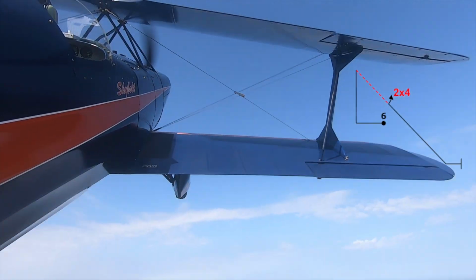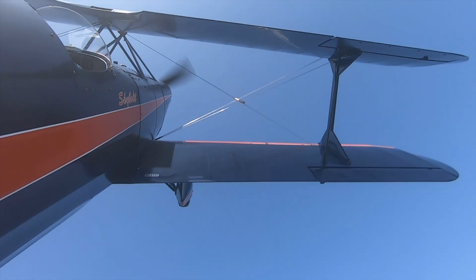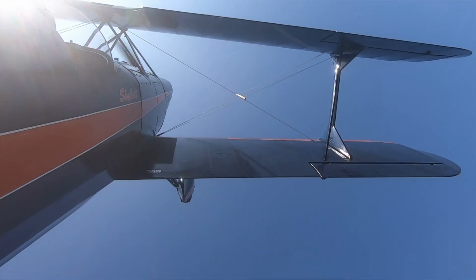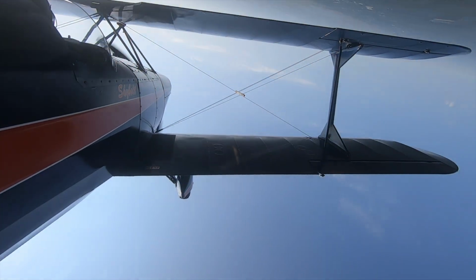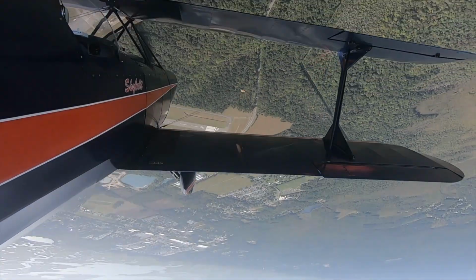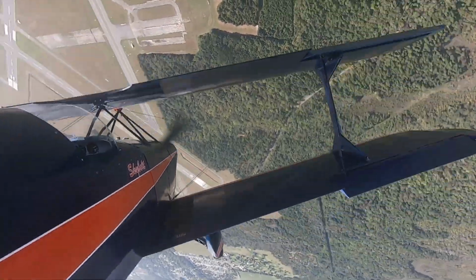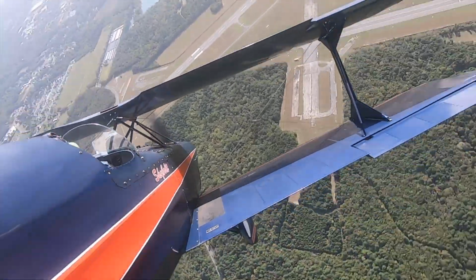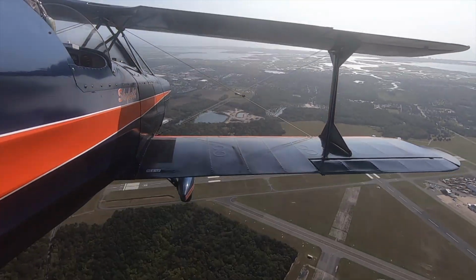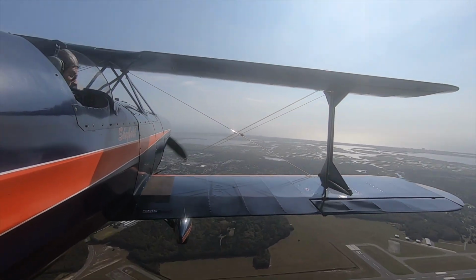Alright, next up is the shark's tooth. This shark's tooth also has a hesitation on the roll, so we should pause here on the knife edge before continuing, setting the 45 down line and then pulling to the level out.